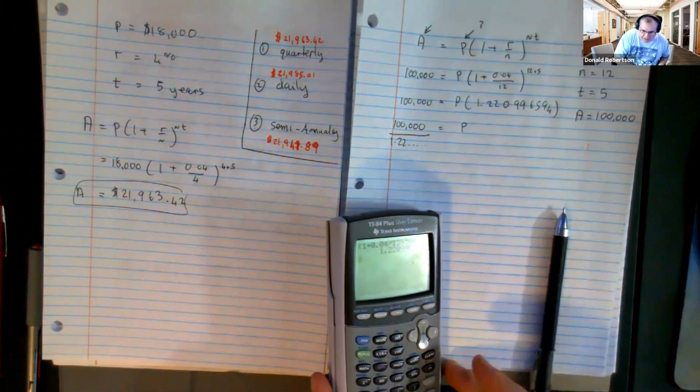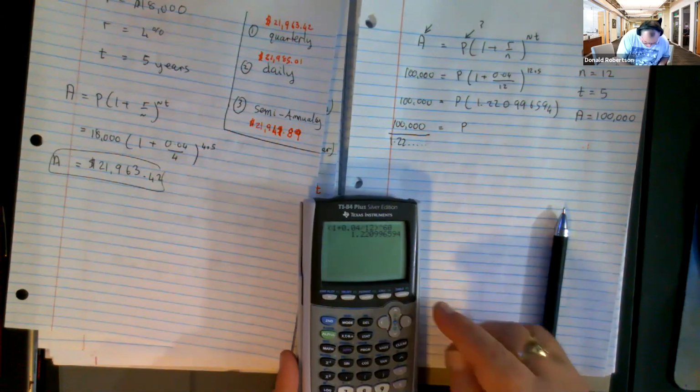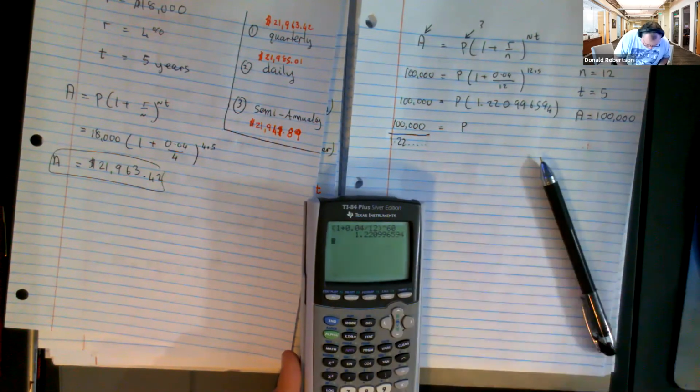So I'm on the calculator here. I've got a horrible big decimal that I really don't want to type. Is there a way that I can get the calculator to help me? And the answer is yes. So what should I do here?